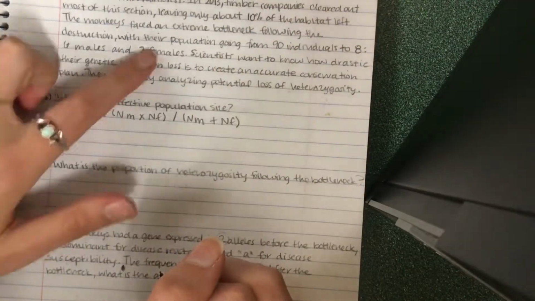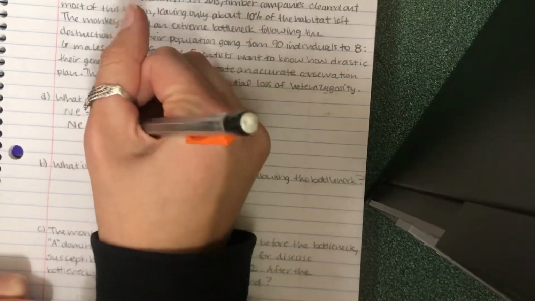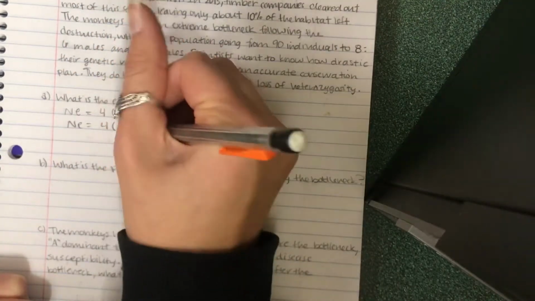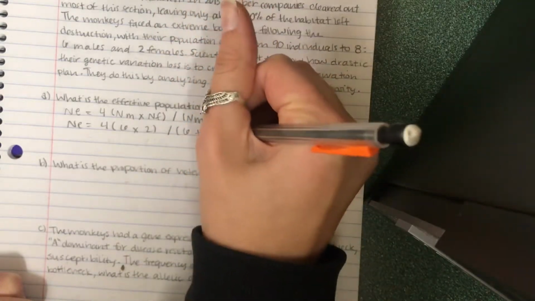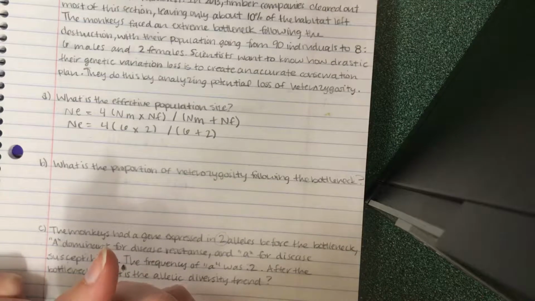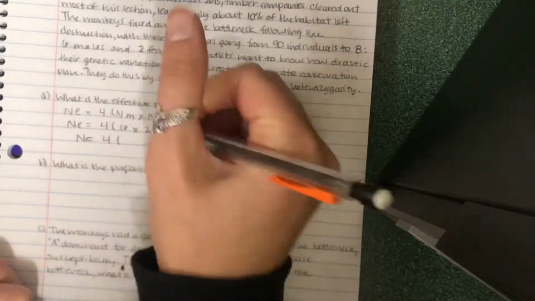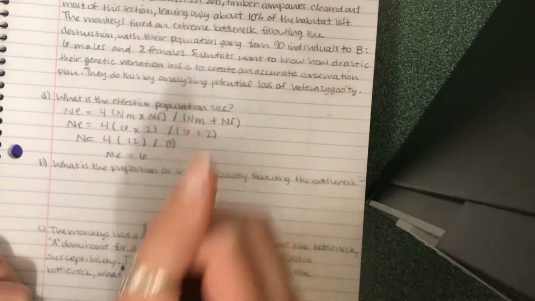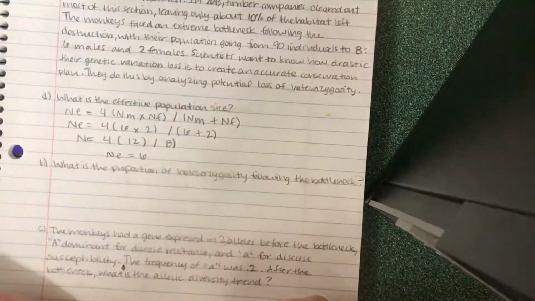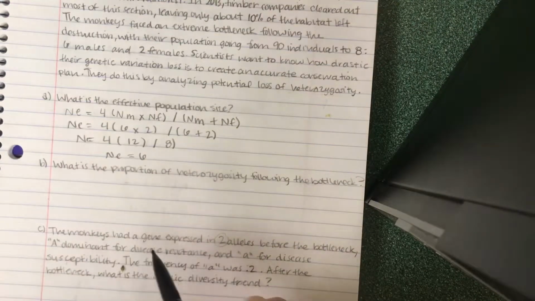So here we're looking at these numbers that were given. So we are going to have 6 males and 2 females, so you can just fill those in there. And this is going to give us 4 times 6 times 2 divided by 8. So the effective population size is only 6. So even though we have 8 individuals left, we can't assume that they're all going to mate since there is an uneven proportion of them.